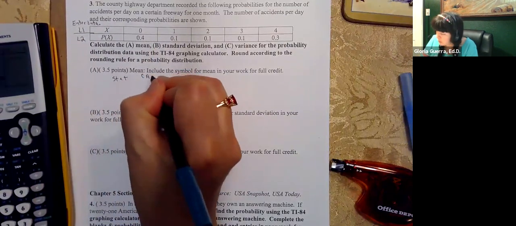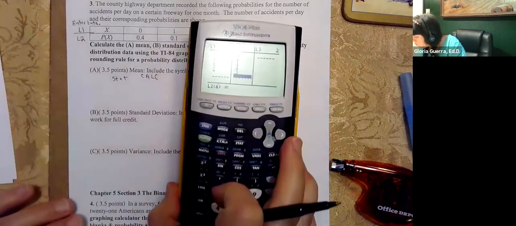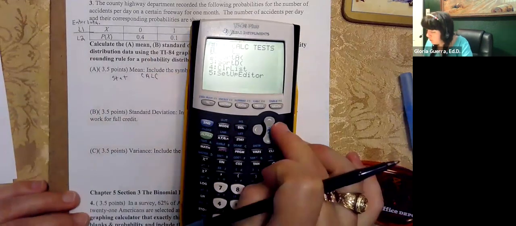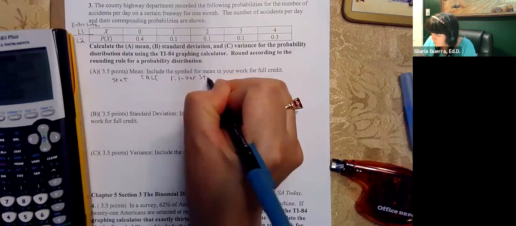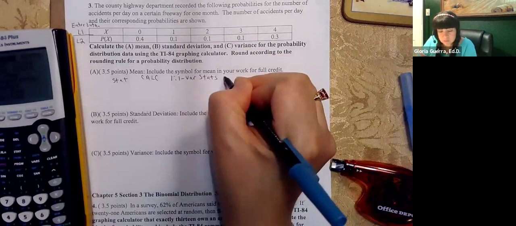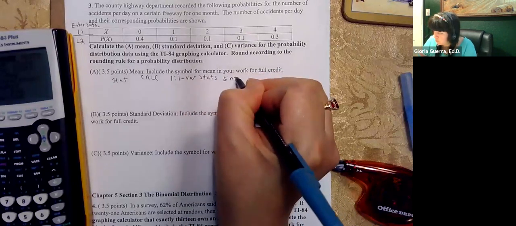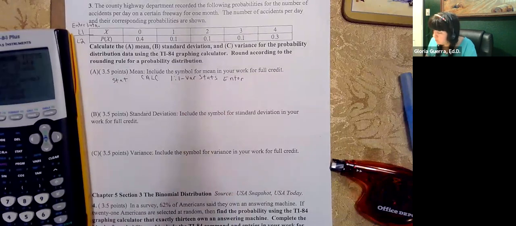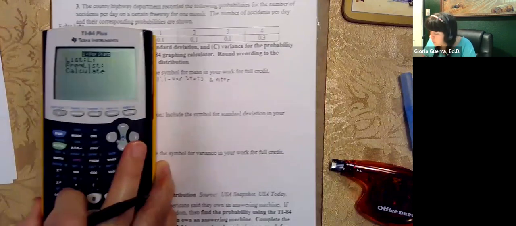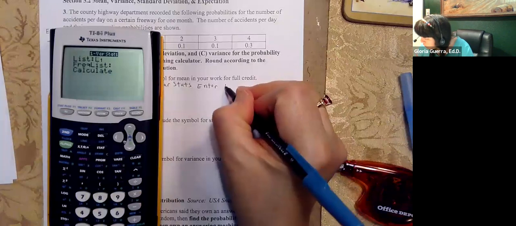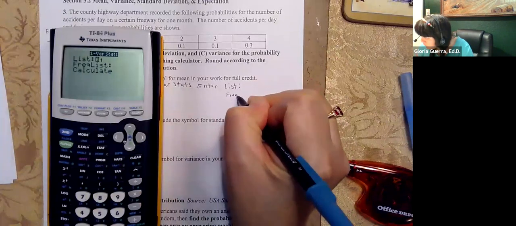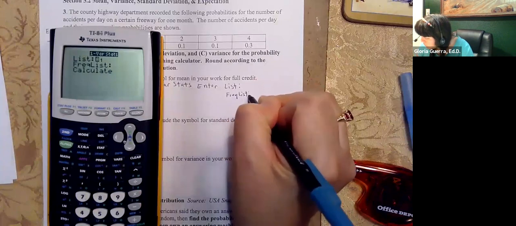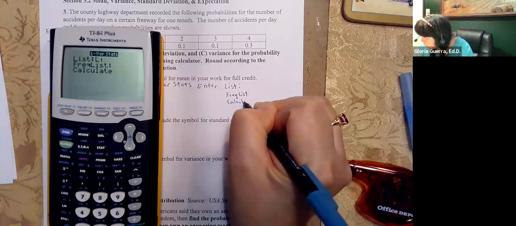and calculate, or calc, and one variable stats, enter. And then you have your lists and your frequency lists, and then here you have calculate.